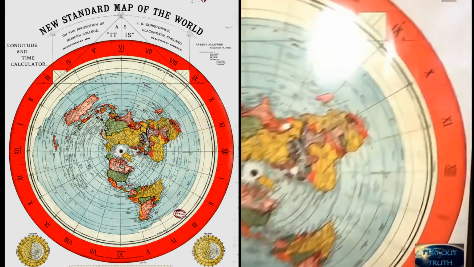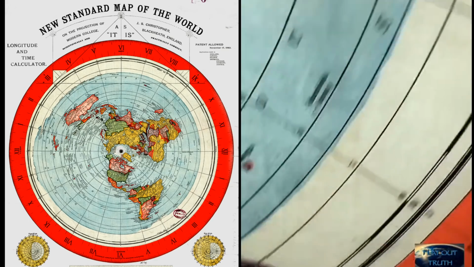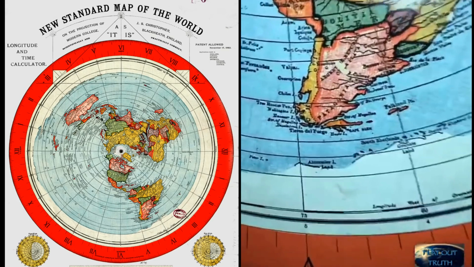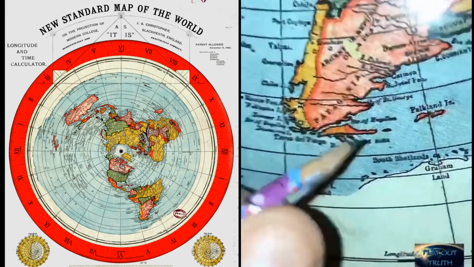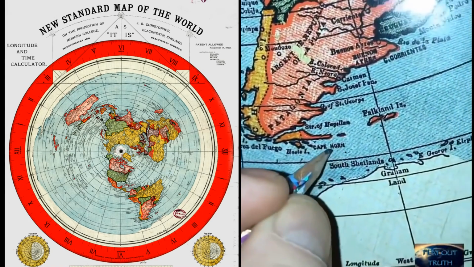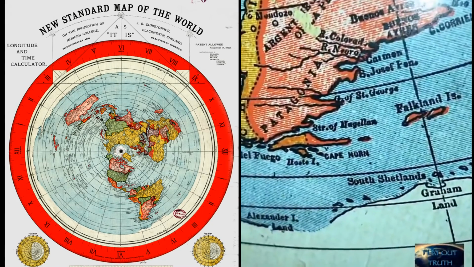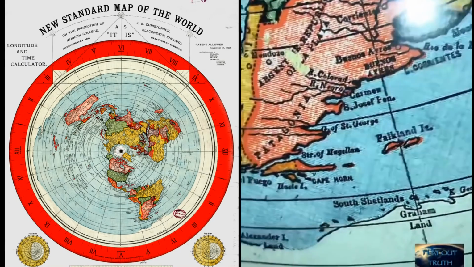Okay, now here's where things get interesting. Let's look at the 1892 flat earth map. Now, this right here is South America. So let's zoom in here where you can see this. Now here's the route. There's Cape Horn, where they leave from. And as you can see right down below that, you have the South Shetland Islands.